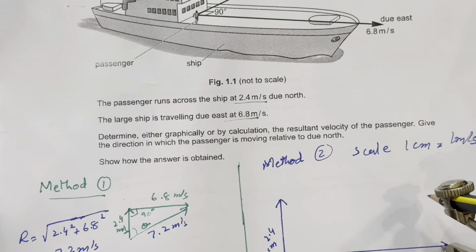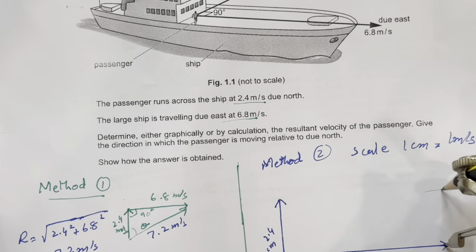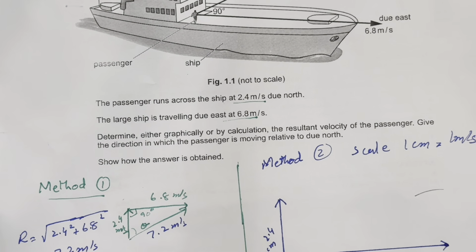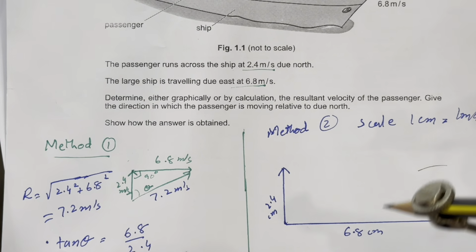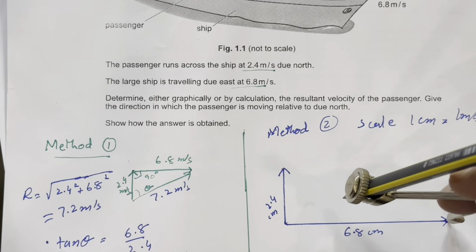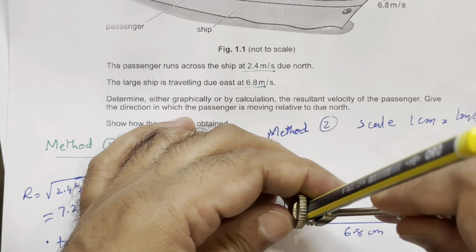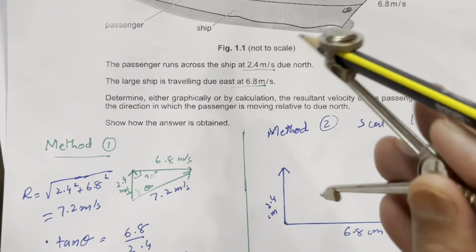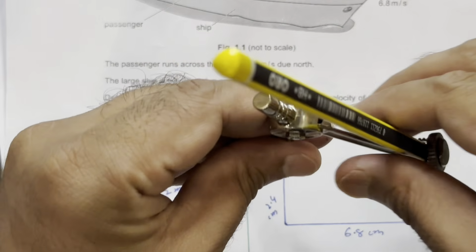This is a 2.4 centimeter line. Now you need to open 6.8 centimeter and put your compass here.